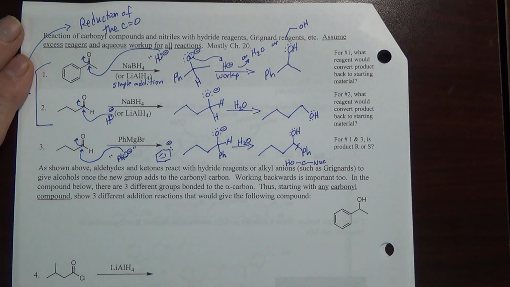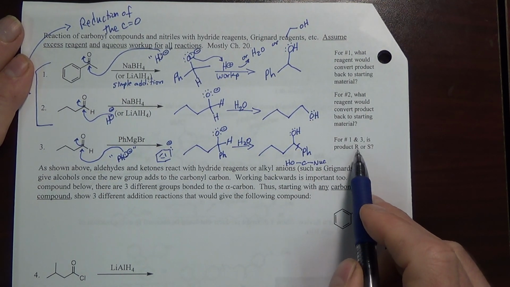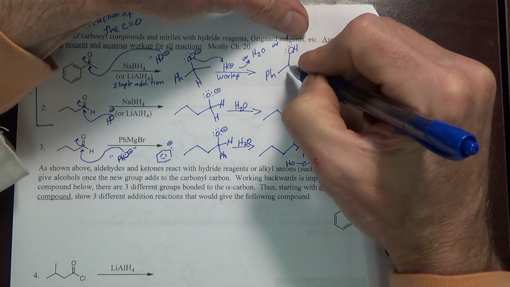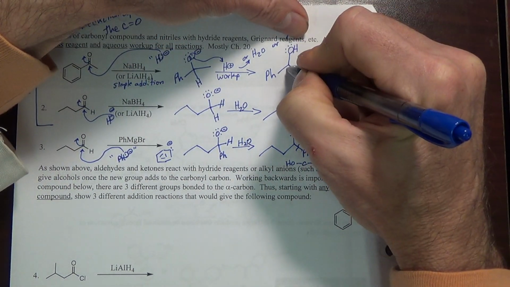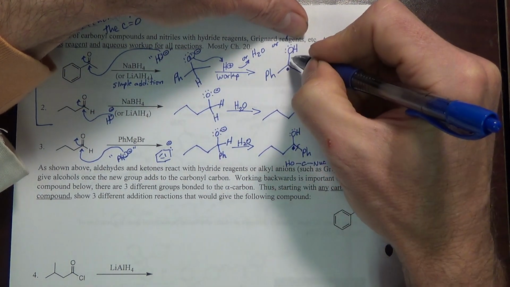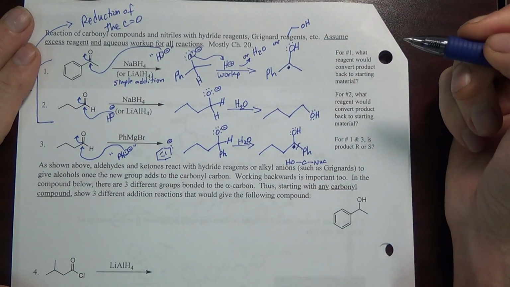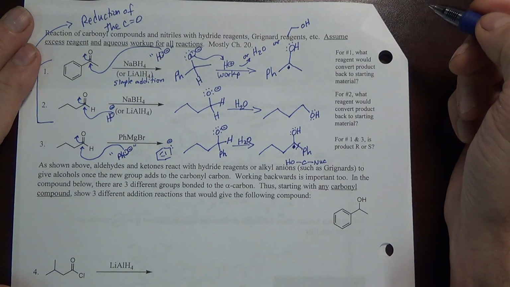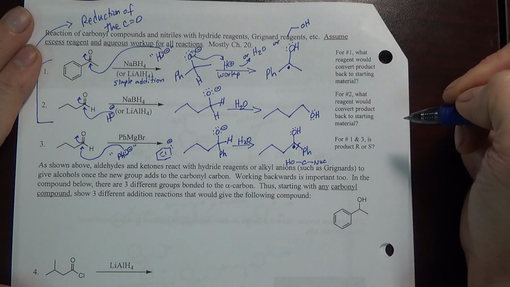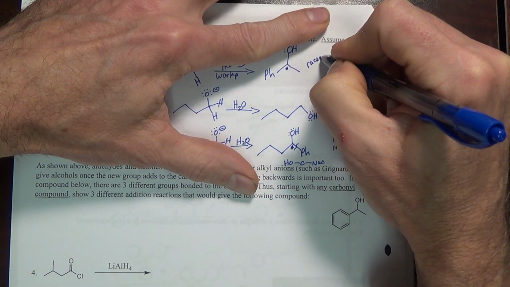For product 1 and 3, is the product R or S? Good question. Because these products here, 1 and 3, the carbonyl carbon becomes a chiral tetrahedral carbon. R or S? Well, it would be racemic.